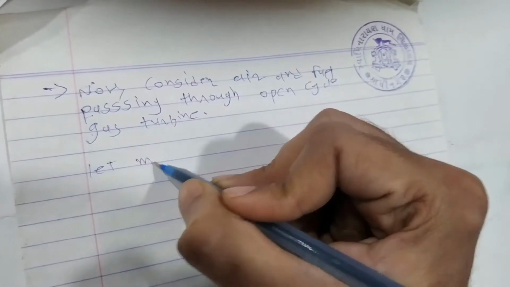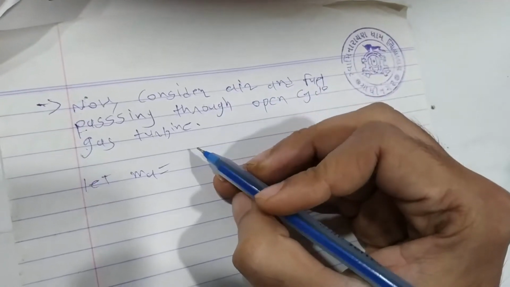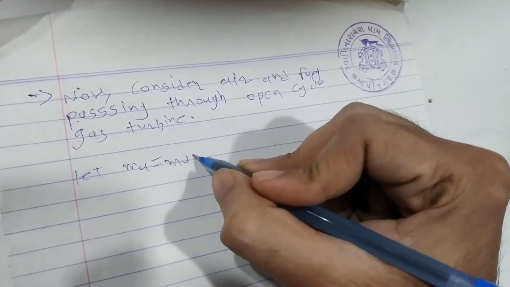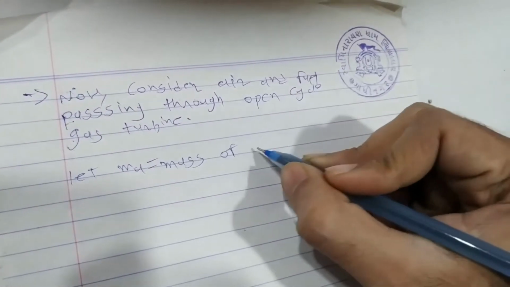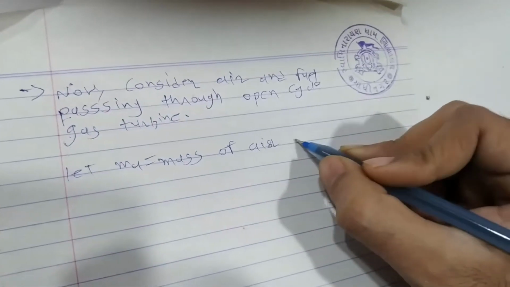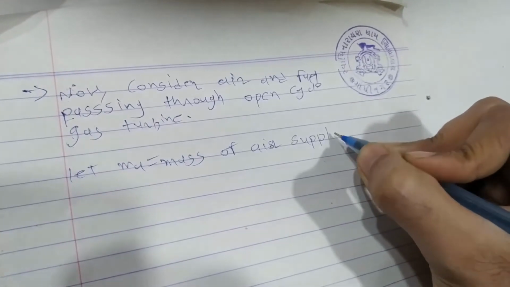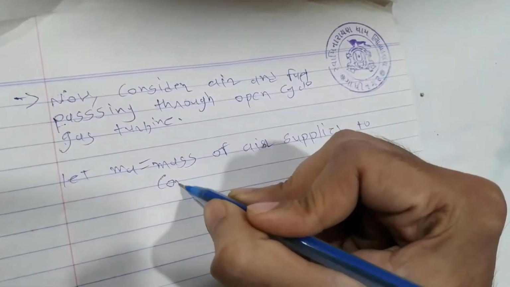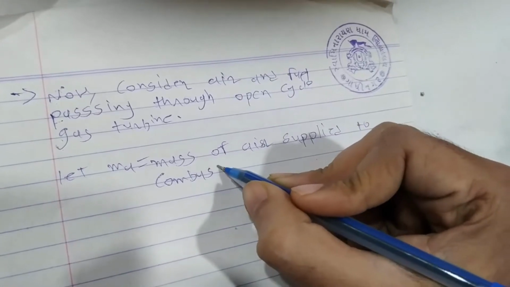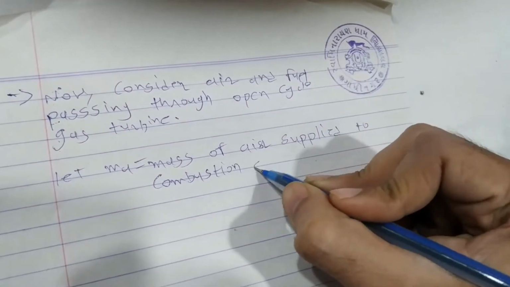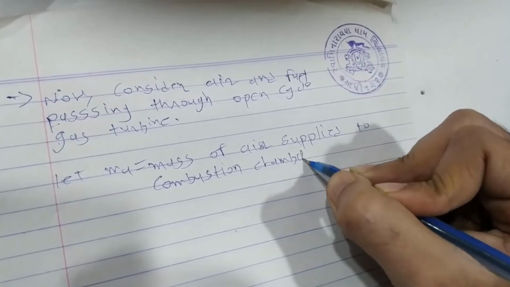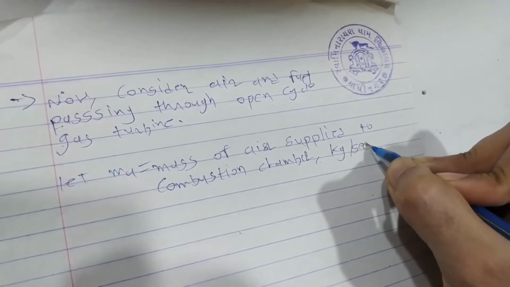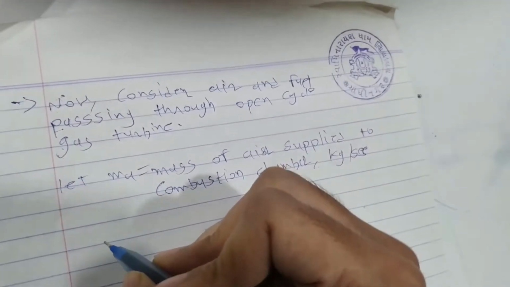So mass of the air will become Ma. This is the mass of air supplied to combustion chamber, which is in kg per second.